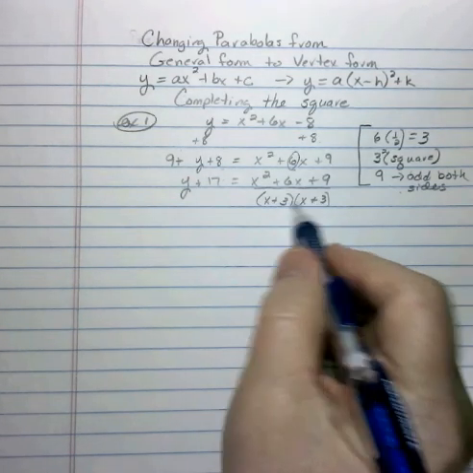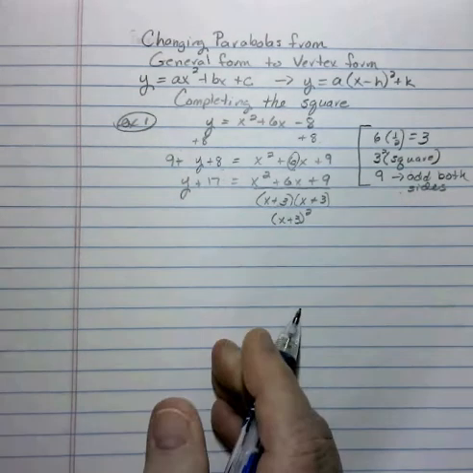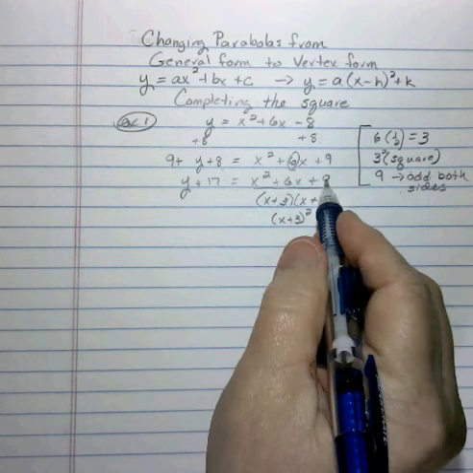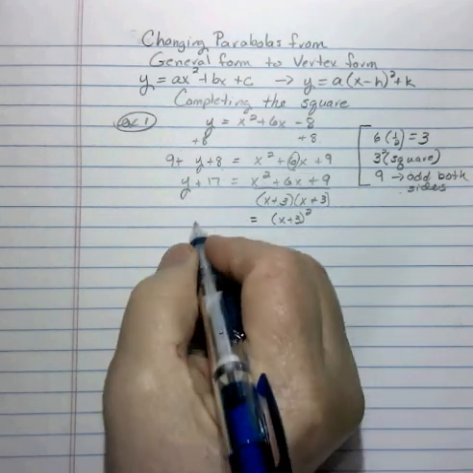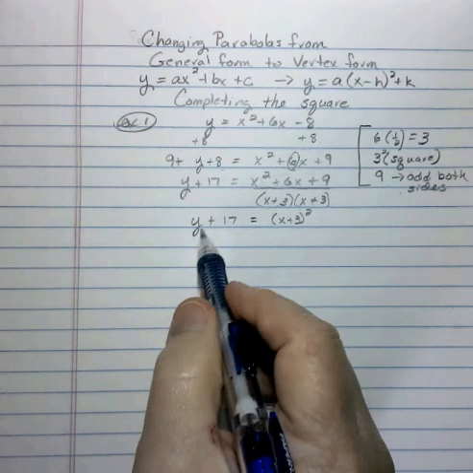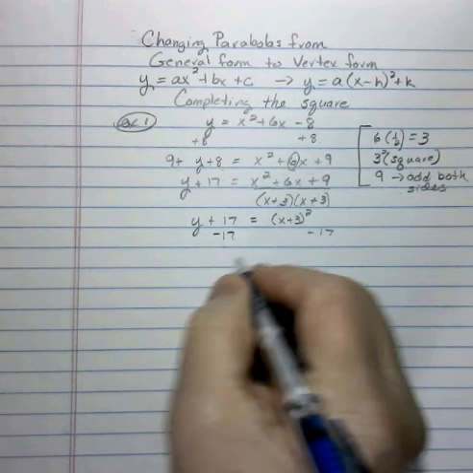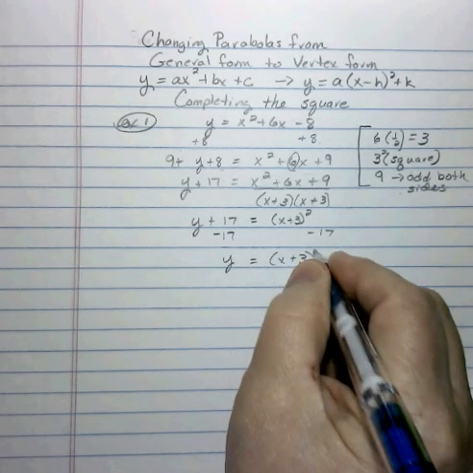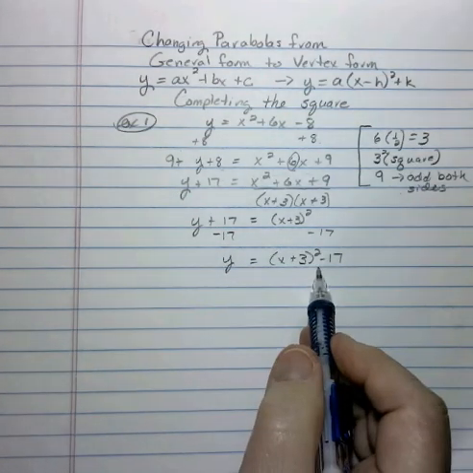Now, since these factors are identical, we can rewrite that as x plus 3 squared. So we really don't have to know that these are two factors. We should know that this is a perfect square and factor that as x plus 3 squared. We're just going to bring down the left side, y plus 17. Now we're going to get this back to just the y on the left side, so we subtract our 17 from both sides. So we have y equals x plus 3 squared minus 17. And now our equation is in vertex form.